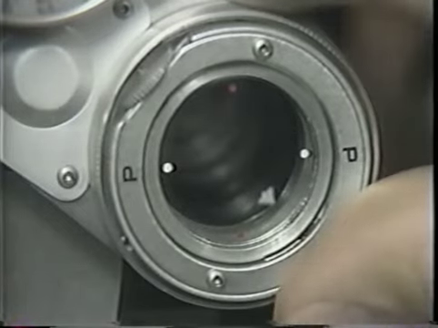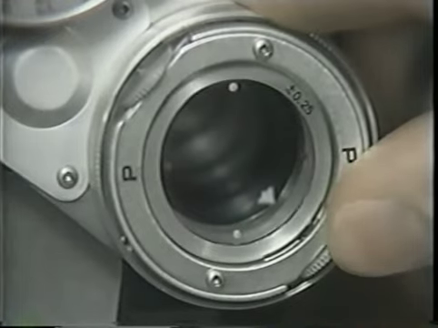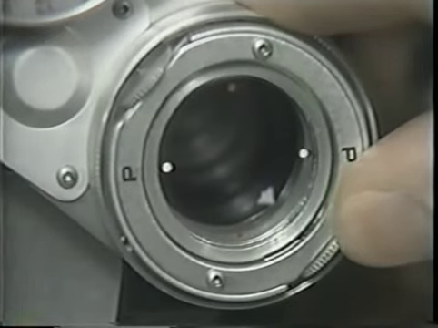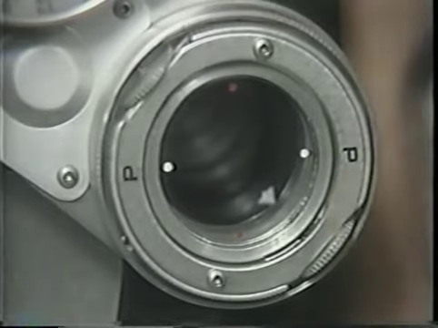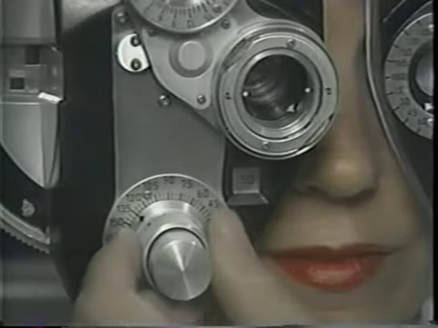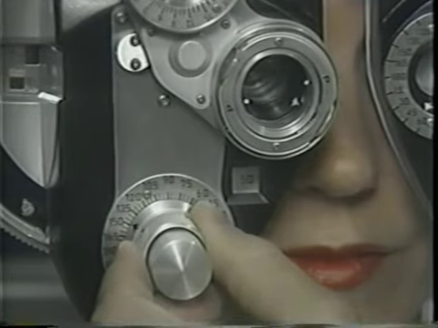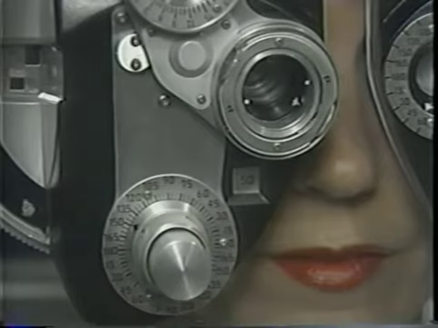Now which is better, 1 or 2? 1 or 2? 2. Good. The cross cylinder is left in the preferred position, and the cylinder axis is moved 5 or 10 degrees toward the corresponding axis of the cross cylinder. Notice that the cross cylinder rotated 2, remaining synchronized with the cylinder axis.